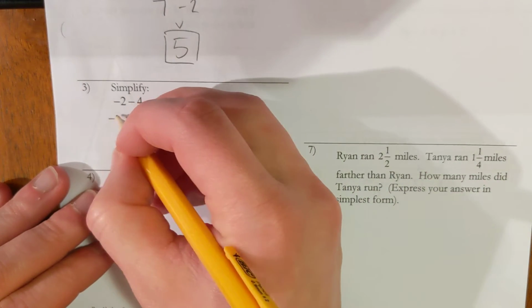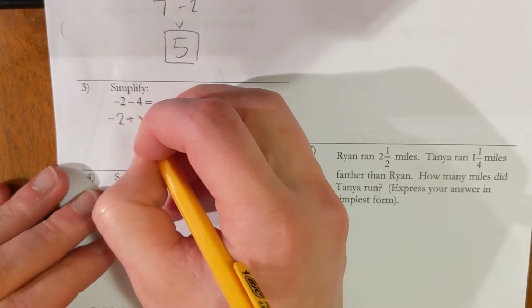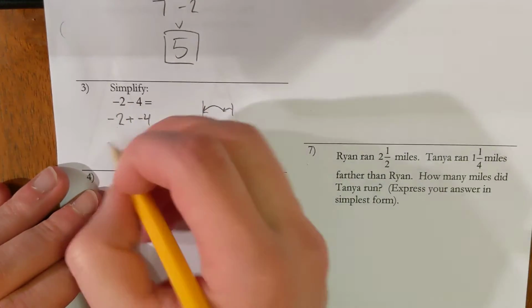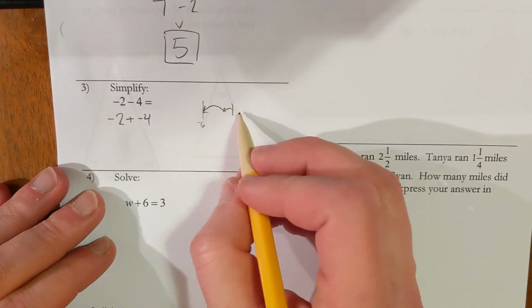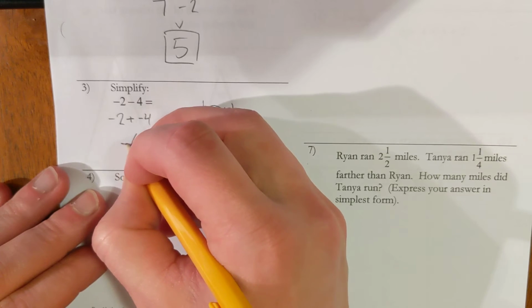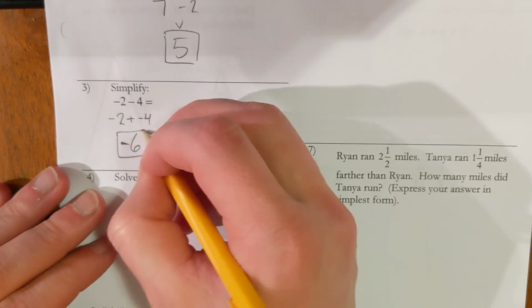But we'll also show it with the additive inverse. So -2 plus -4, right? Keep change opposite. This is -2 plus -4, kind of like what I was saying here. We're going to add these together. 2 plus 4 is 6, and the answer is in the negative direction. So -6 is our answer.